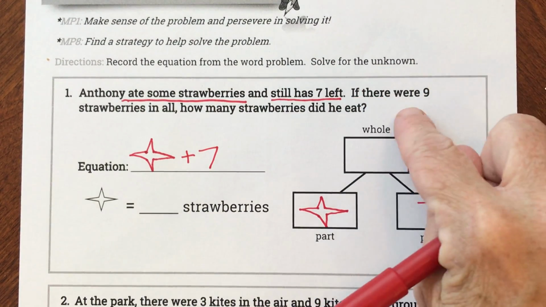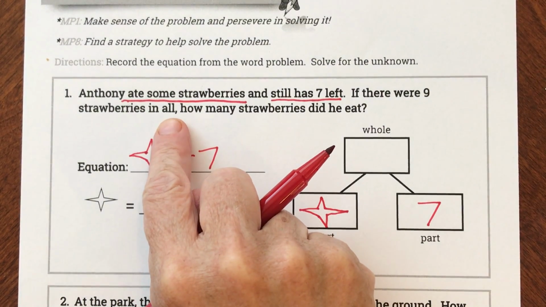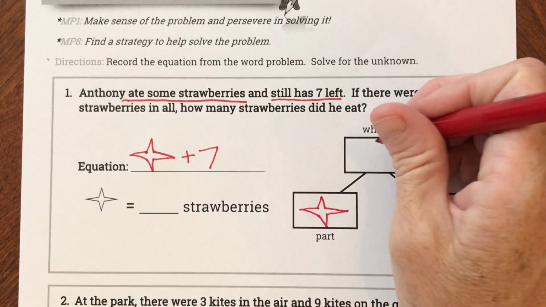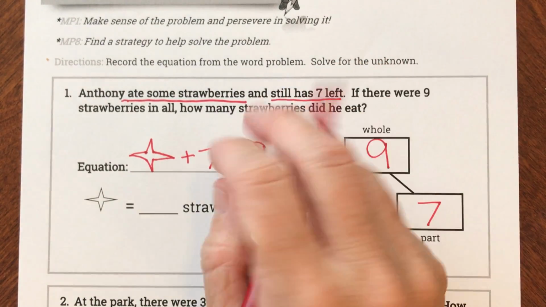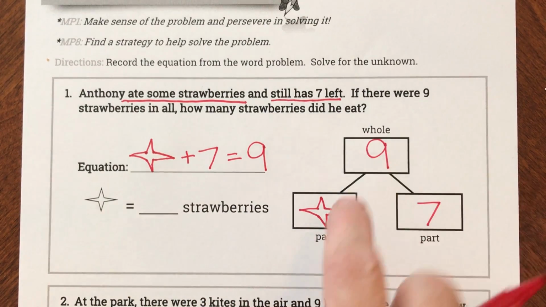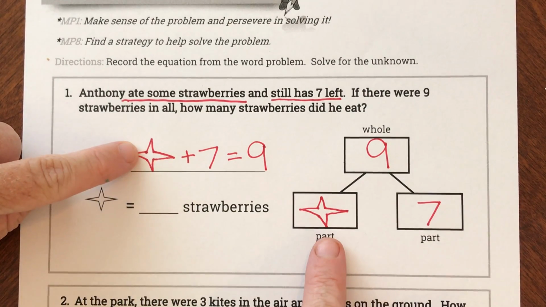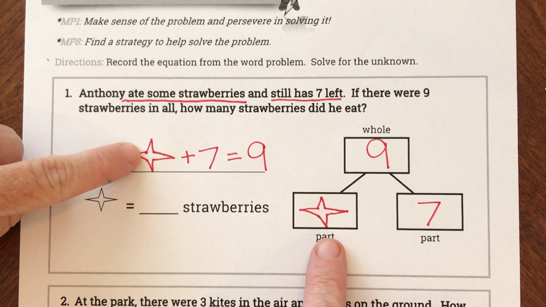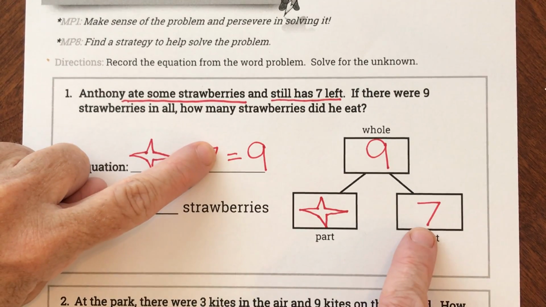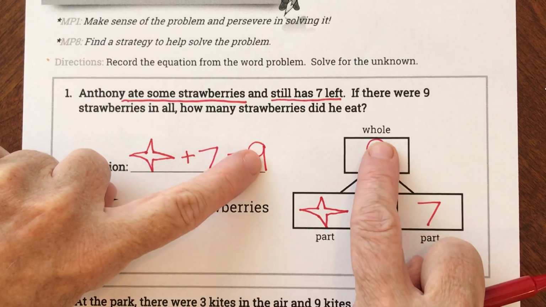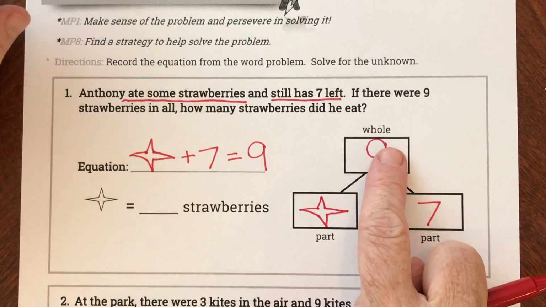And it says if there were 9 strawberries in all, so 9 in all is my whole. How many strawberries did he eat? So this is my missing. My missing addend is my first addend, or my missing number. Because he ate some, there's still 7 on the plate, and there were 9 in all. So that means that was my sum.